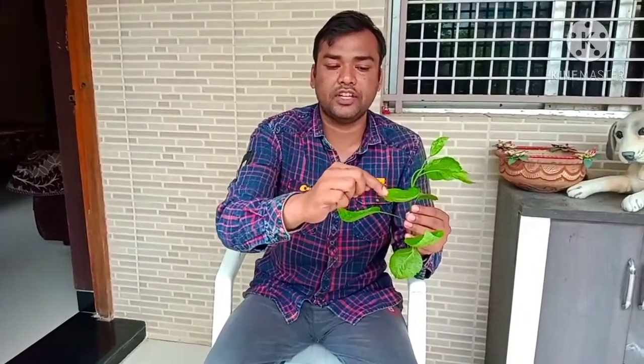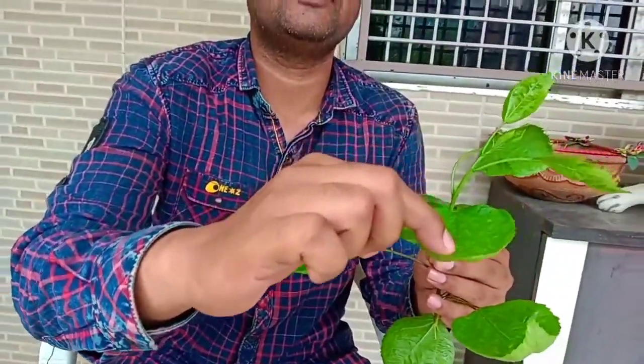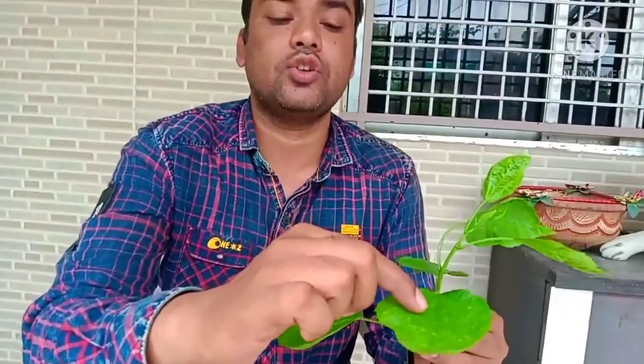So in this way, the entire structure of the leaf is there. It has the stalk that is called the petiole. At the base of the petiole there is the stipule. This entire greenish structure is called the leaf lamina. The upper surface is the adaxial surface, the lower surface is the abaxial surface, the terminal end of the leaf is called the leaf apex, and at the center it has the vein that is called the midrib.